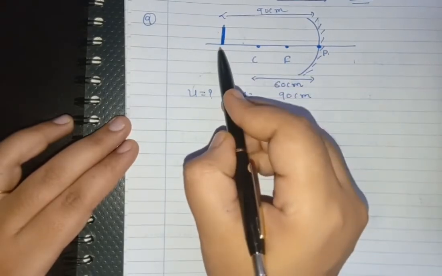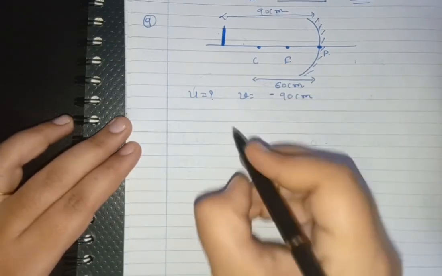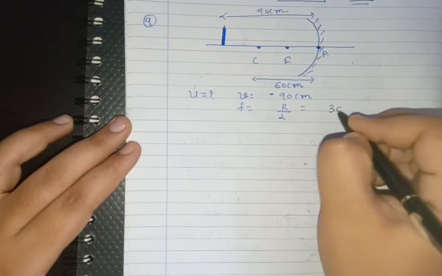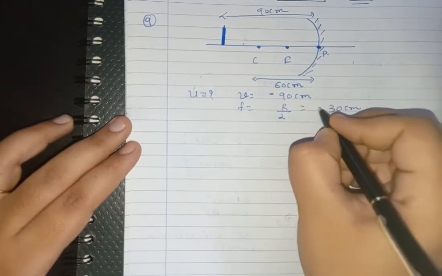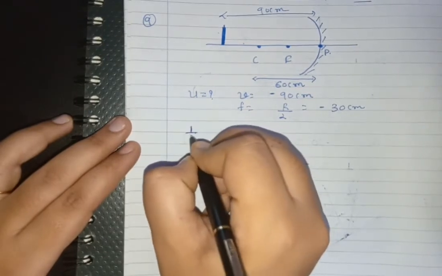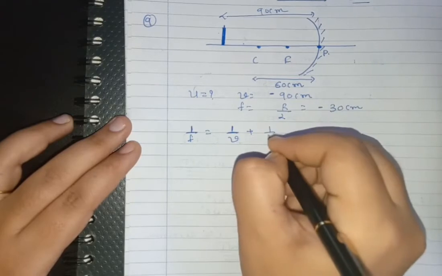As this image is real in front of the mirror, the image distance will be negative. Focal length is r by 2, that is 30 cm. For concave mirror, focal length is taken negative. Using mirror formula, 1 by f is equal to 1 by v plus 1 by u.